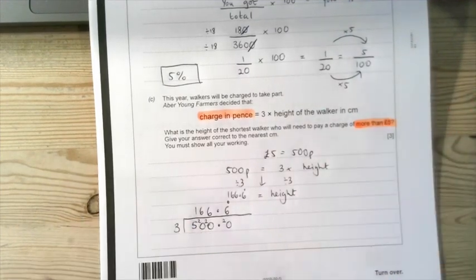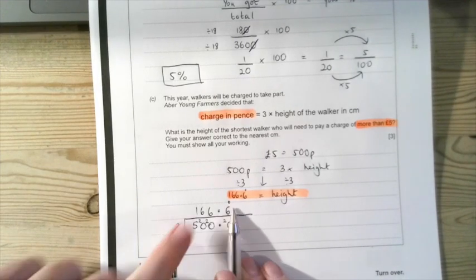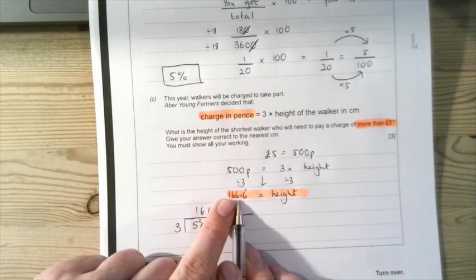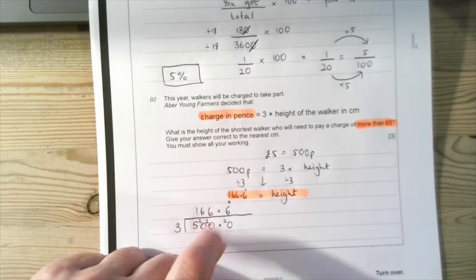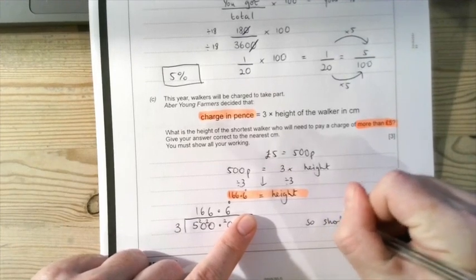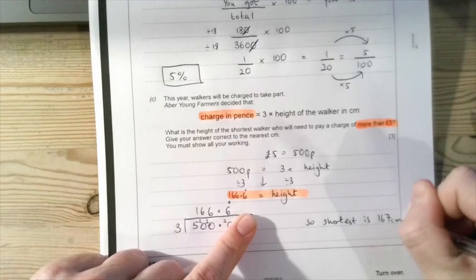So because that's more than £5, it needs to be the next height up from that. If you were 166 exactly, you pay slightly less. If you were 166.6 recurring, you pay exactly 500 pence, £5. So the shortest height is 167 centimetres.